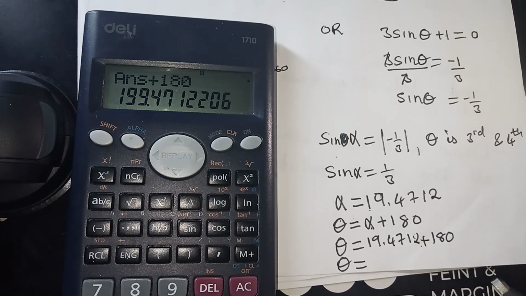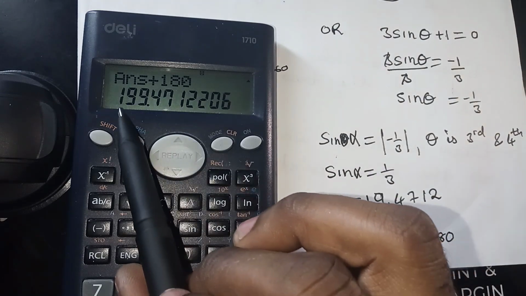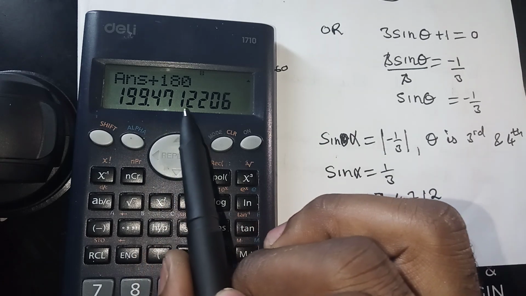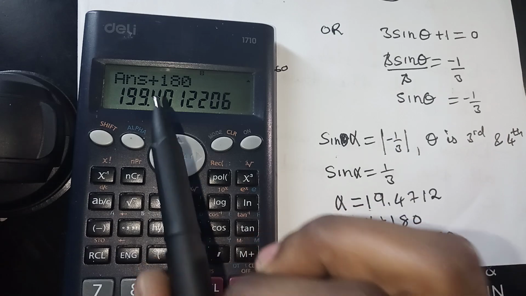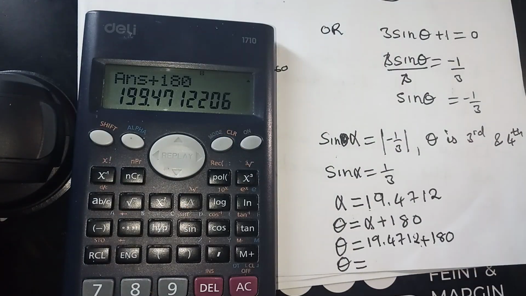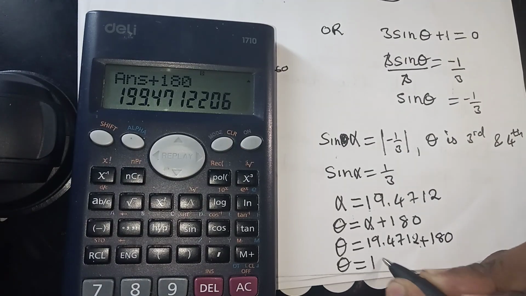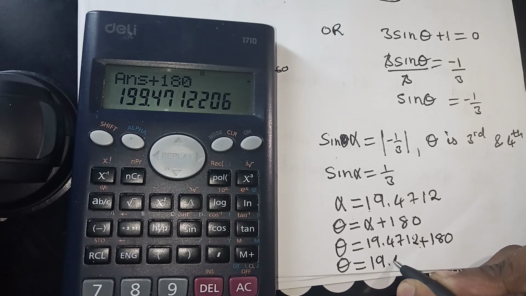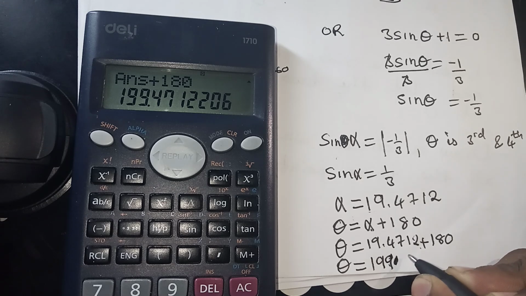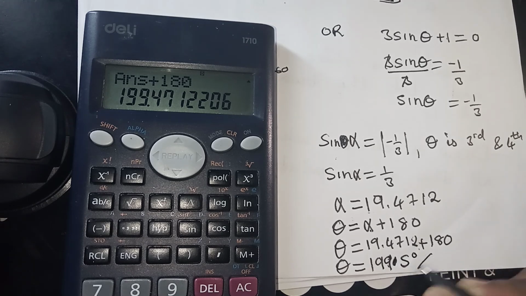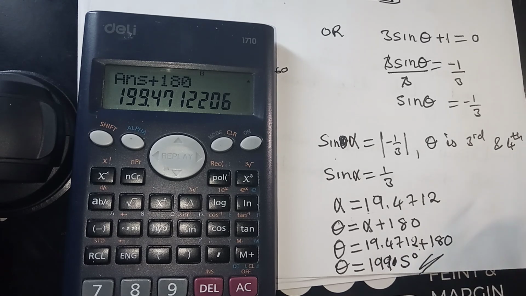Because of space, I'll just write the final answer, but under normal circumstances, you should write this correct to 4 decimal places and then you can round it off correct to 1 decimal place, since you're dealing with angles in degrees. So this will be 199.5 degrees, and you are done this side.